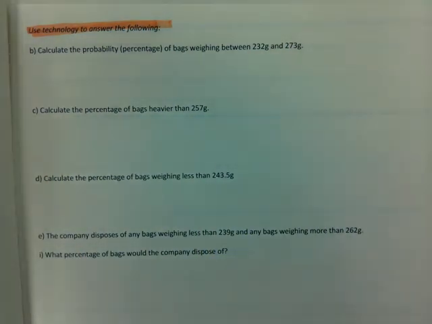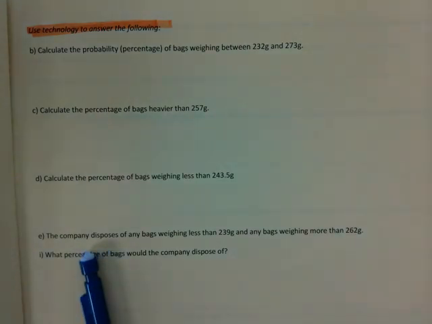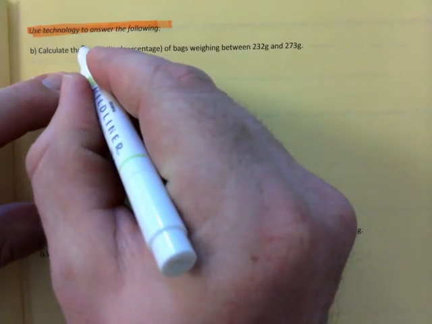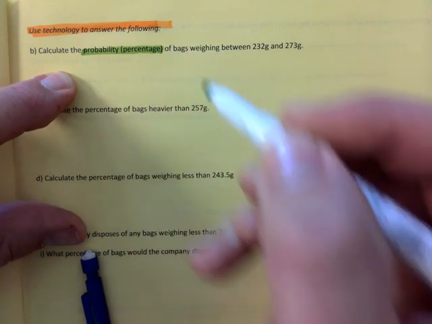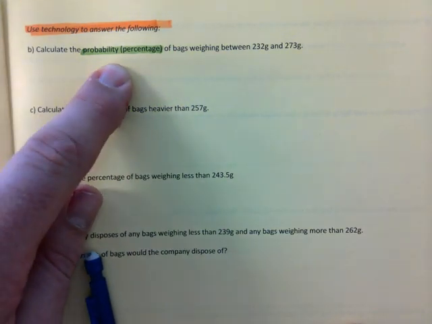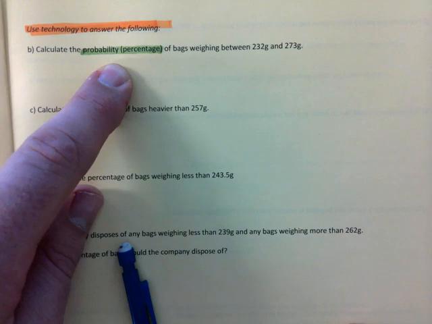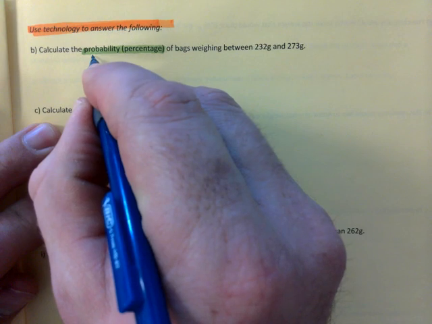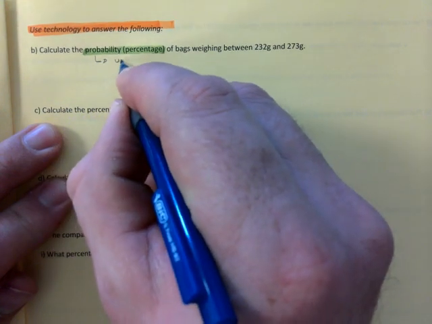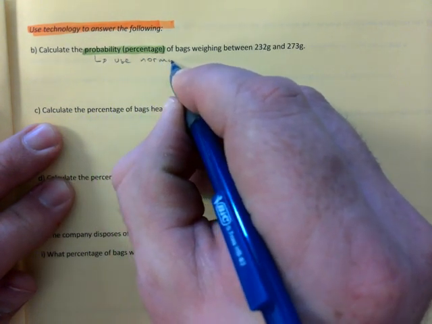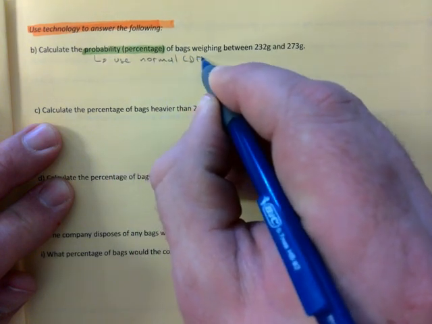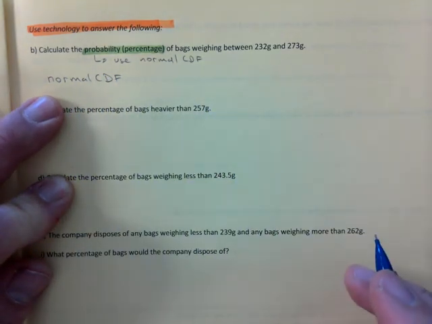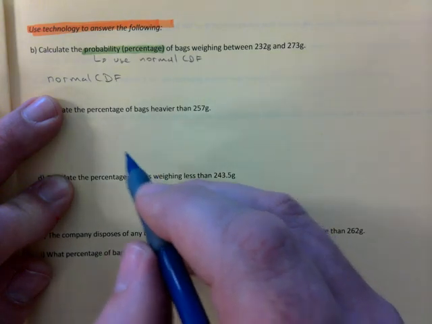So let's see here. Calculate the probability. That right there is a giveaway that you're going to have to use Normalcdf. The probability or percentage of bags that weigh between these 2 values, so this is telling us use Normalcdf, okay? So all I need you to show me is the entries. So you go Normalcdf. You don't need to tell me what you're pressing to get there.